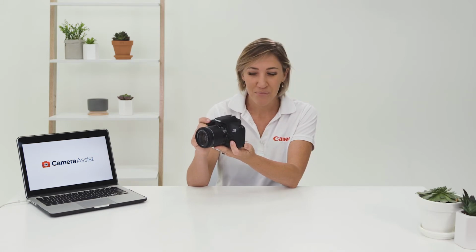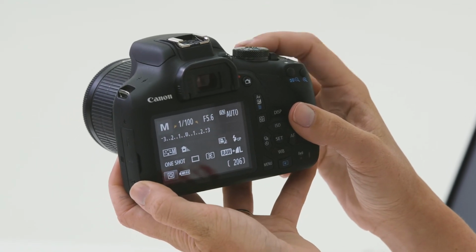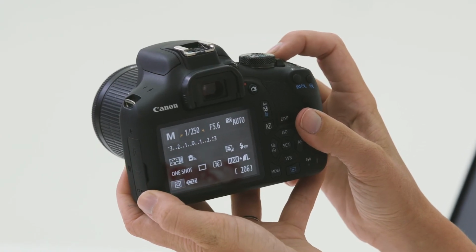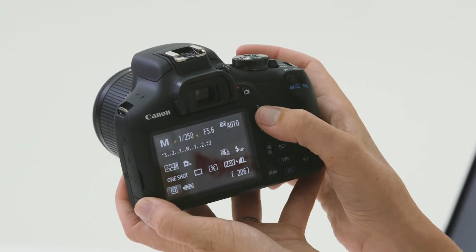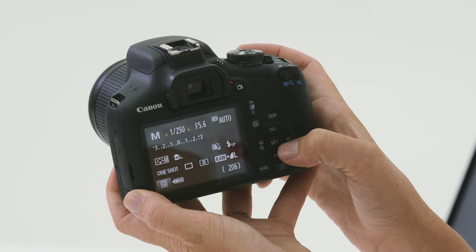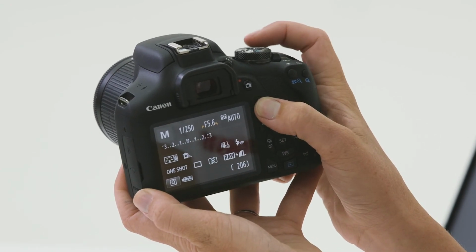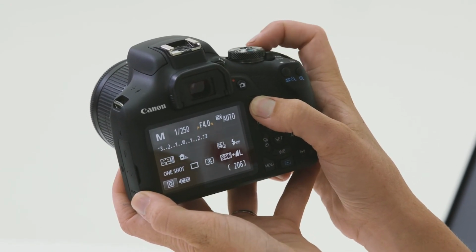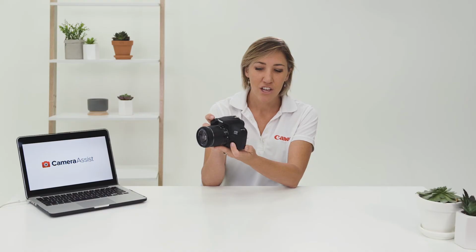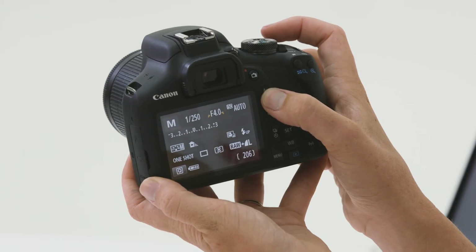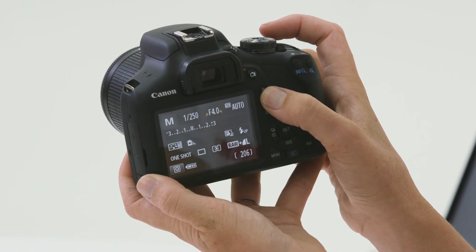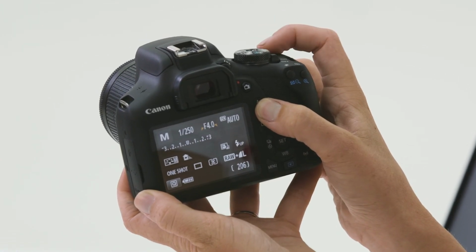When shooting in manual mode, you now have control over both the shutter speed and the aperture. To control the shutter speed, we simply use this dial at the top here. But if we want to change our aperture, we need to hold down the AV button on the back of the camera and then use the same control dial to control the aperture. You can see there that the little yellow arrows are jumping from one mode to the other to let you know which one you can change by using the top mode dial.